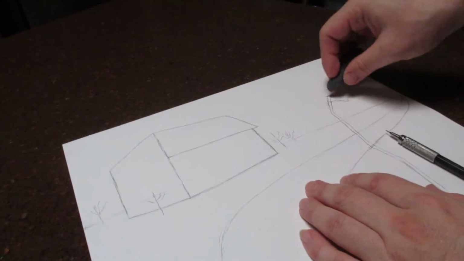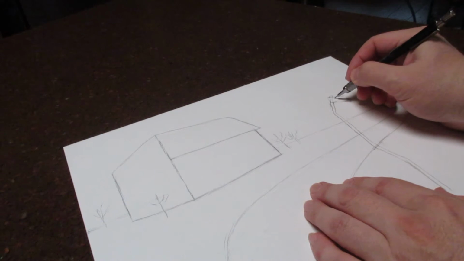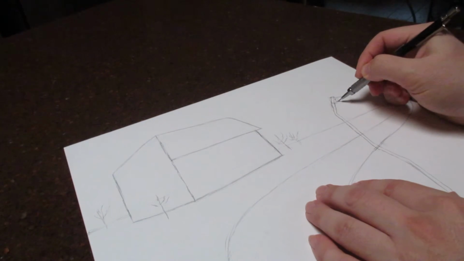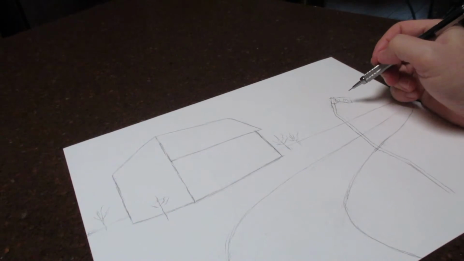And now I'm going to go ahead and try to squeeze in Elm, which will be kind of difficult to do, but we could do it. E, L, M. All right.